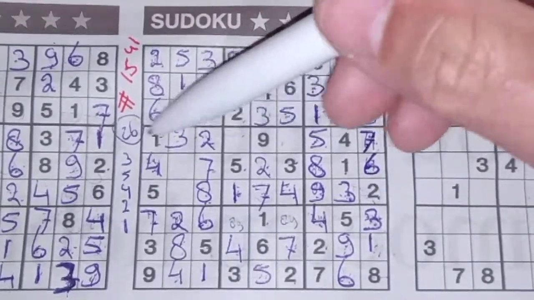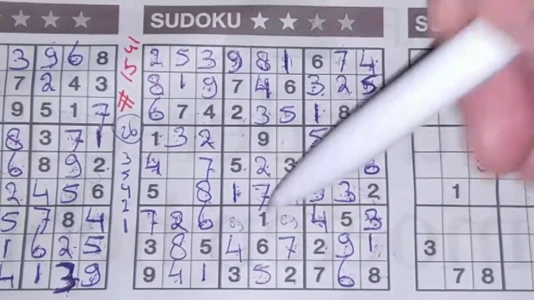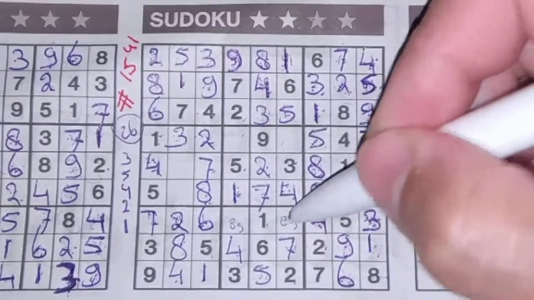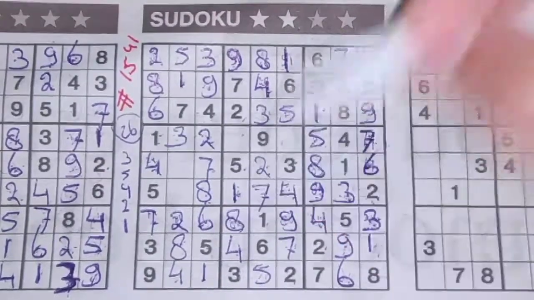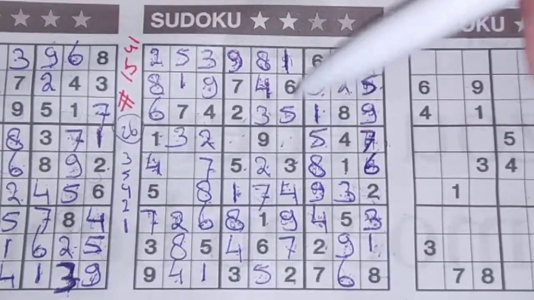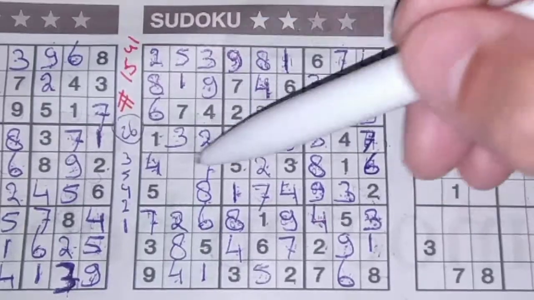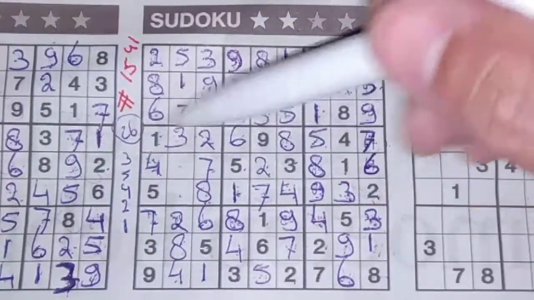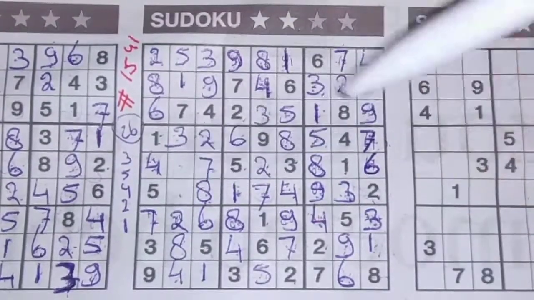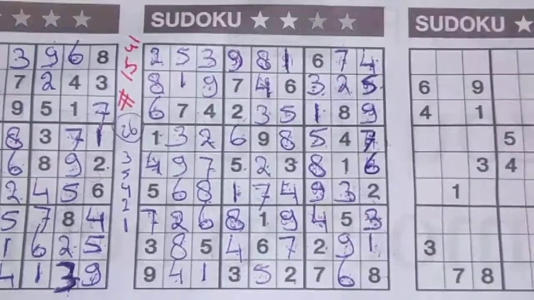2 boxes left in this row. Oh, wait. We have a 9 here, so this can't be a 9 anymore. This should be the 9, and this should be an 8. 2 boxes left in this big square for the numbers 8 and 6. We have a 6 here, no 6 there. 6 should be there, and an 8 goes there, and the final 2 numbers of this big square for the numbers 6 and 9. We have a 9 here, no 9 there. 9 should be here, and the 6 goes there.